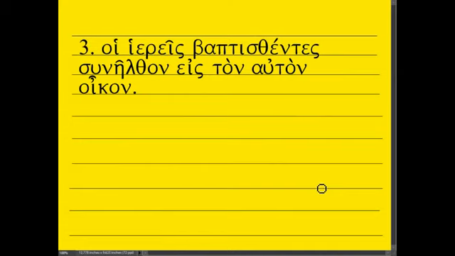And number 3, the last of these that we'll consider, reads from Machen. The priests, having been baptized, came together into the same house. Now notice, I think what Machen wants to do is try to highlight in your mind the difference between a simple past participle, you see, aorist participle, and the perfect participle. We had all the baptized disciples in the previous example. This is more just a standard aorist participle. The priests, having been baptized, came together into the same house.